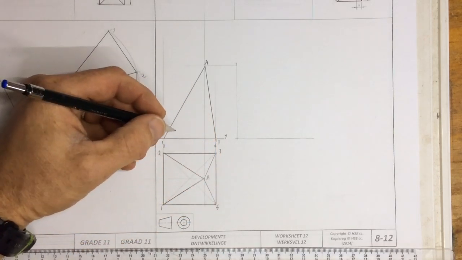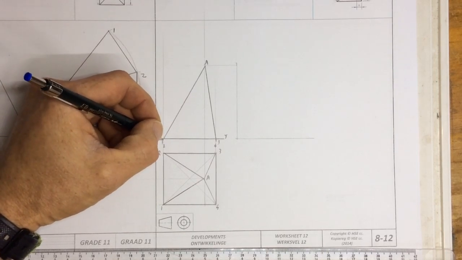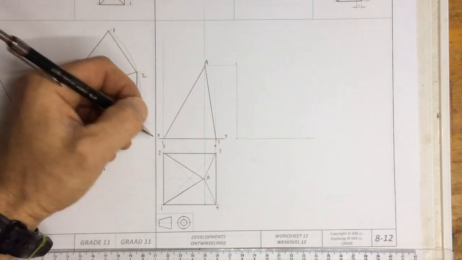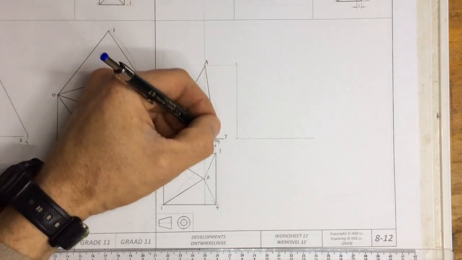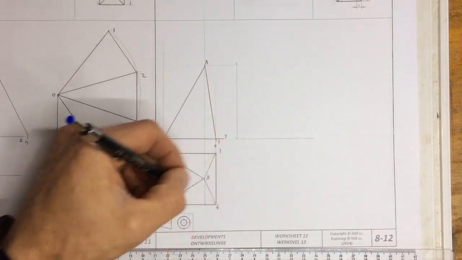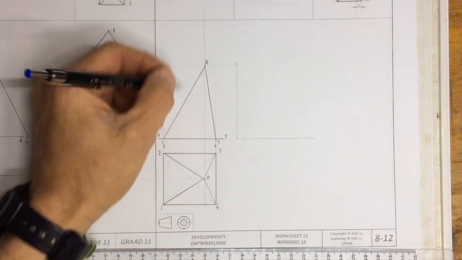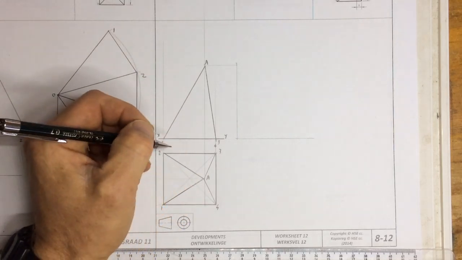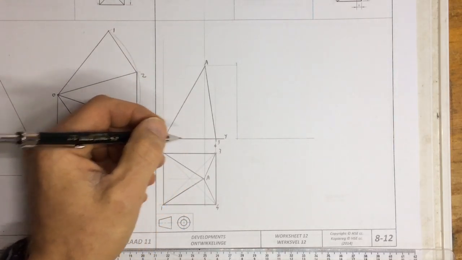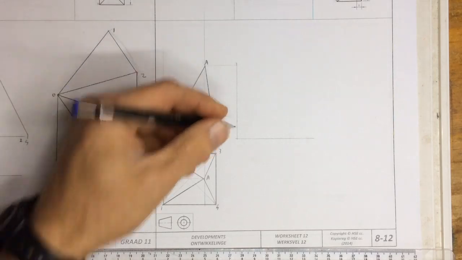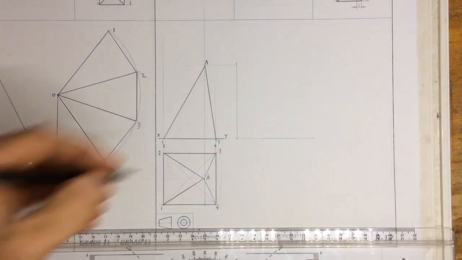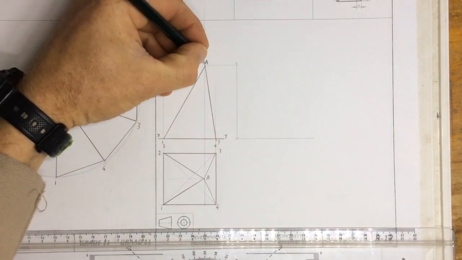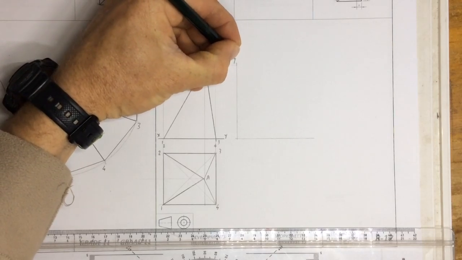The lines that I don't have true lengths for are 1A, 2A, 3A, and 4A. You can see that all of those lines are sloping over here on both views, therefore none of those lines over here or here are true lengths. To find the true length, I'm going to draw a small little graph to the side. I'm going to transfer point A across to there.